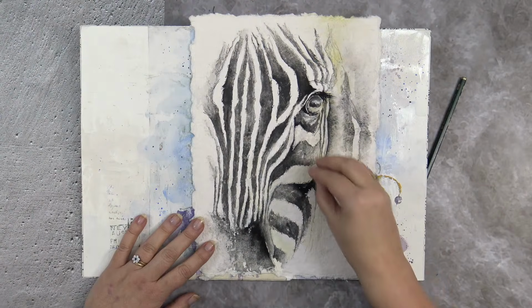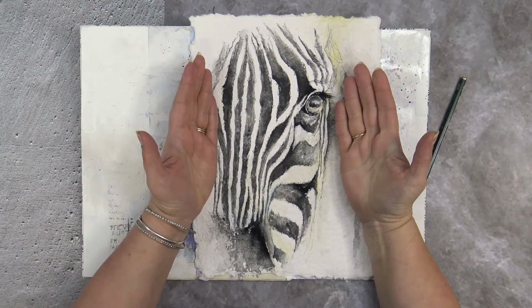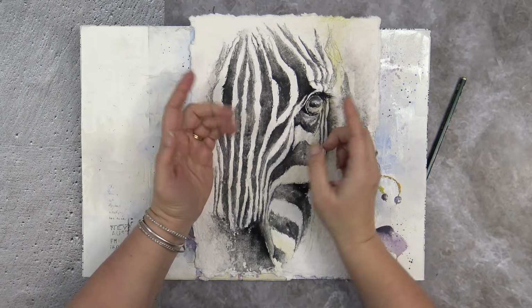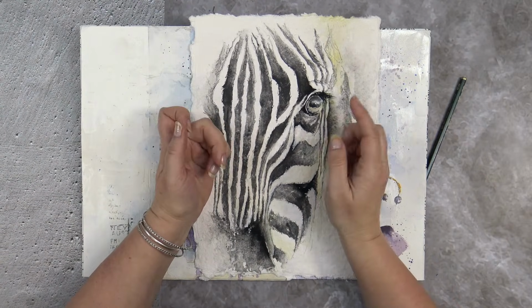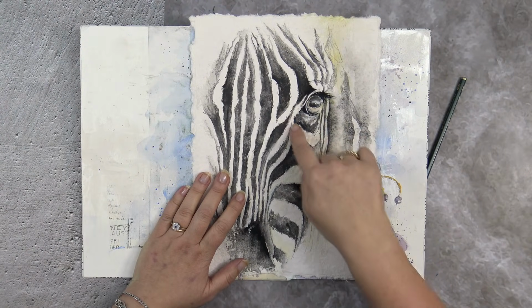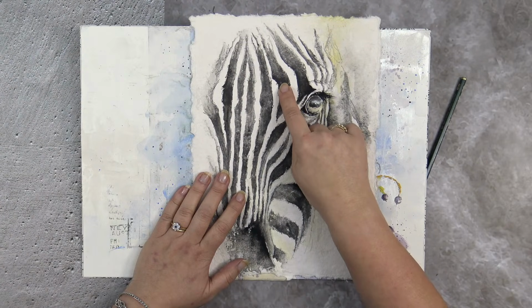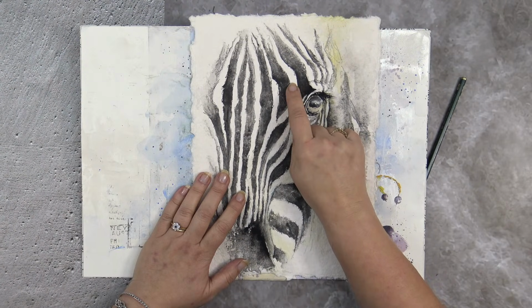But pattern can affect us as painters too. And I've got this zebra as an example. We could talk about this in terms of line. We could talk about it in terms of shape. We could also talk about it in terms of space because we are looking at both positive and negative spaces here.